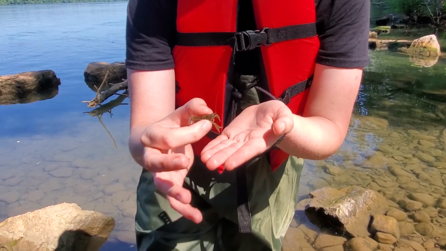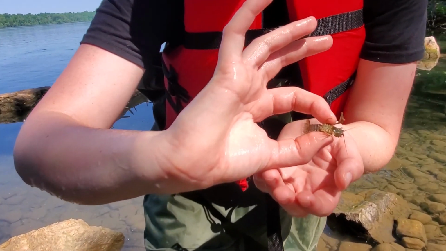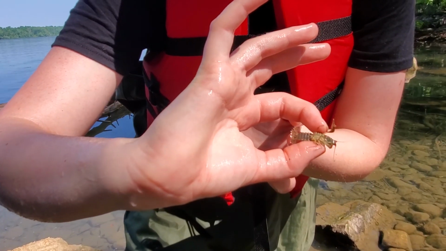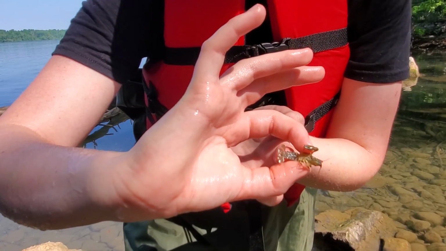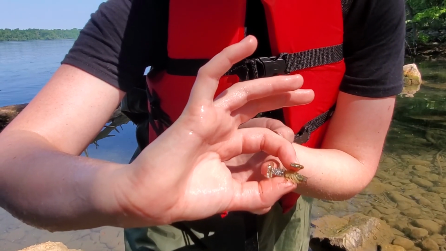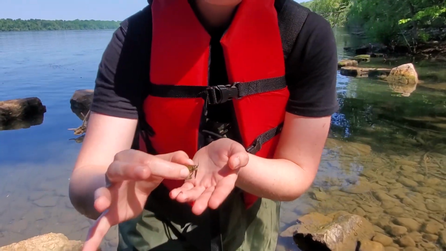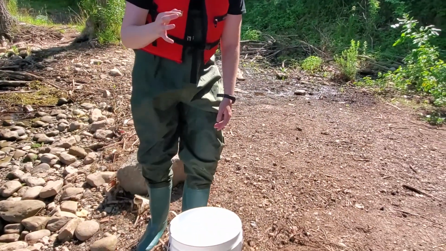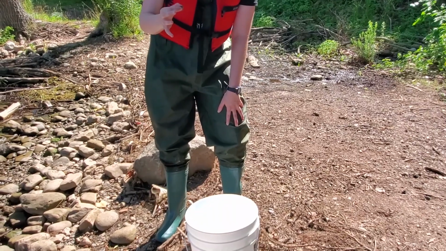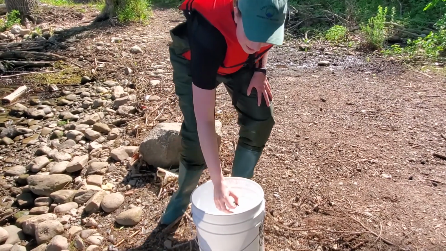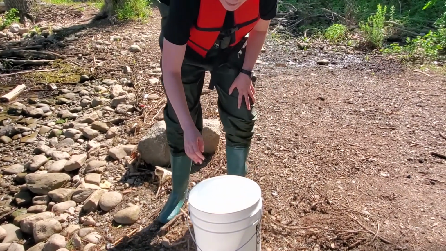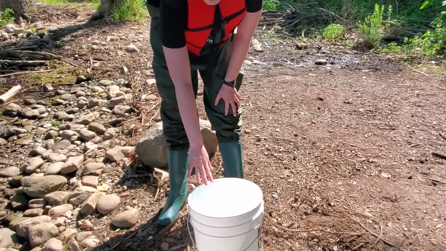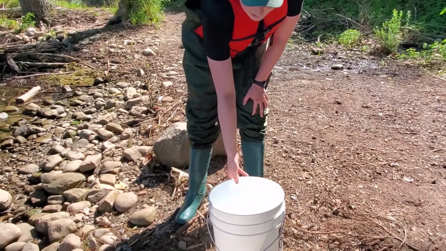Would you turn it over, please, Miss Kostin? Yes. You can see the swimmerettes. Yeah, based on the direction of the swimmerettes, I would guess that it is a male crayfish. Very cool. Now don't worry, people. All of our macroinvertebrates will be returned to the environment. And right now they are just in a temporary home away from home, in water taken from the river in this bucket.